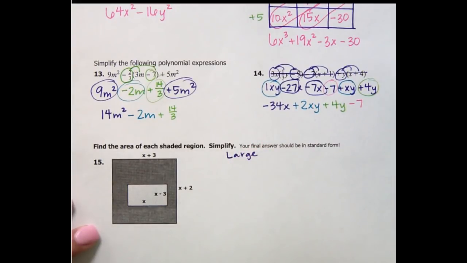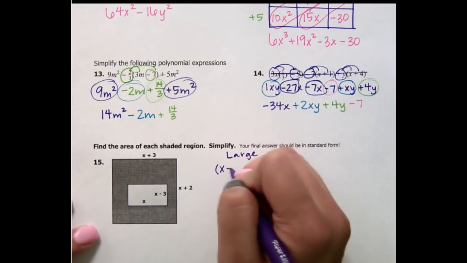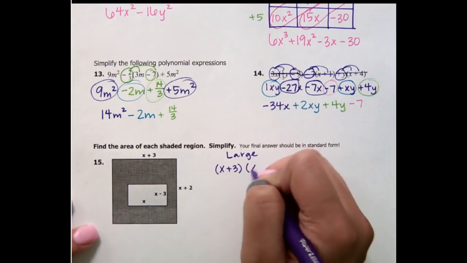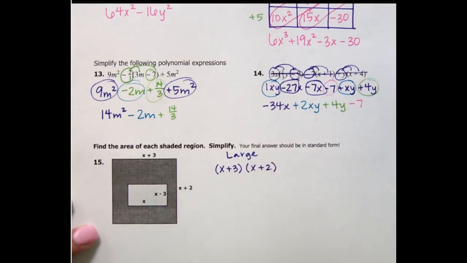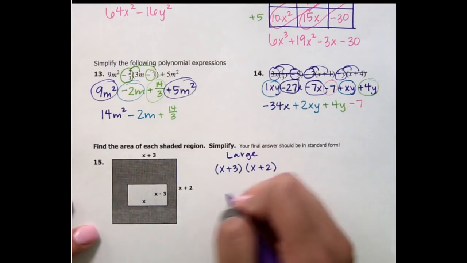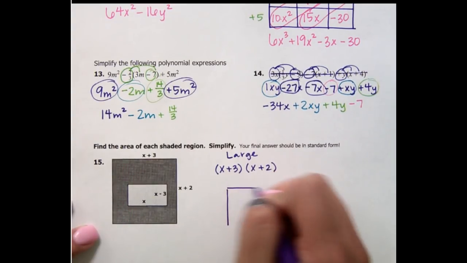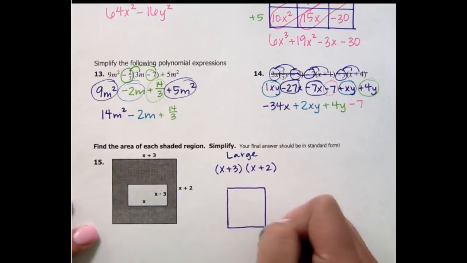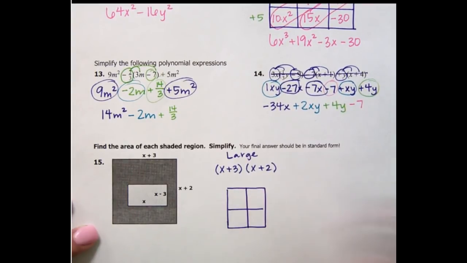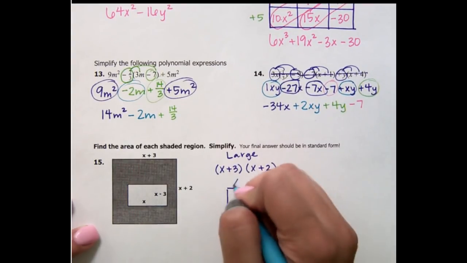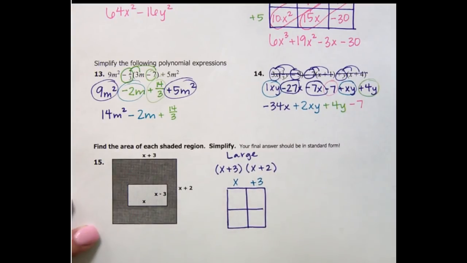So the large is x plus 3 times x plus 2. I will use the box method to find this area. So I have x plus 3, and then x plus 2.